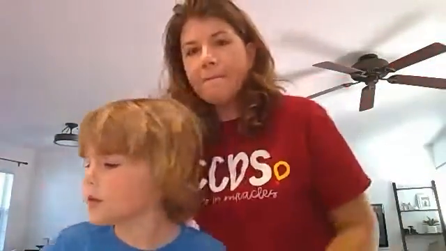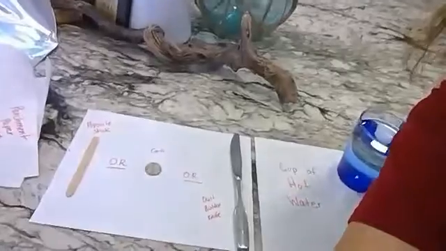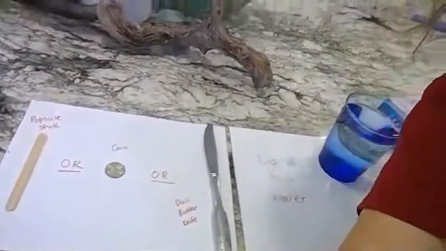Do you remember what this is? Aluminum foil, yes. And you also need parchment paper. You've got to do it slowly. You need either a popsicle stick, a coin, or a dull butter knife.